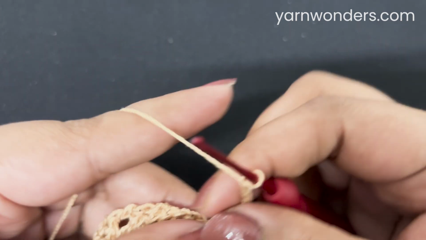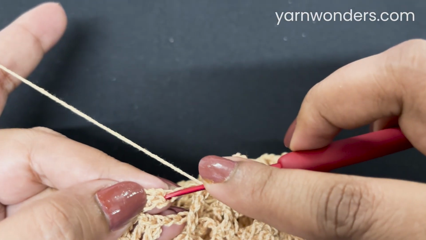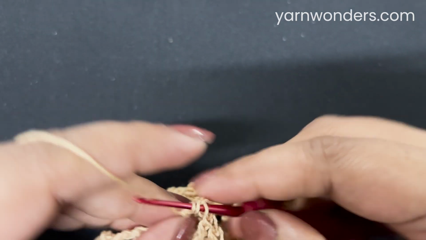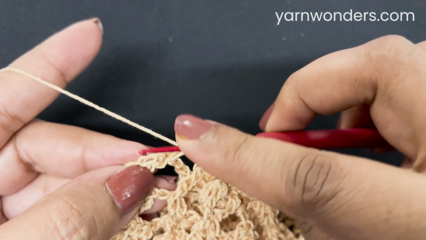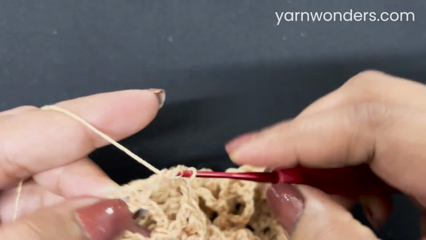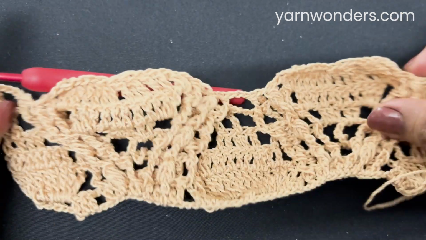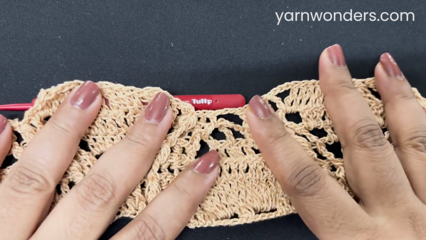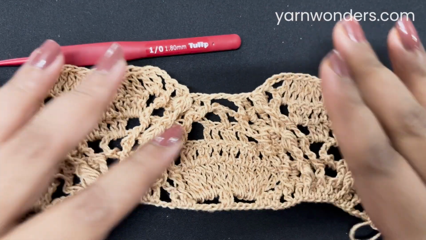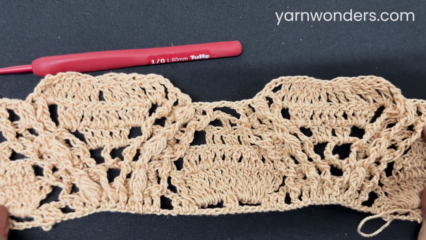Chain 3 and make 2 triple crochet stitches at the end of the row. So that completes the part 1. Okay, complete till this, and I'll meet you back tomorrow with part 2 of this particular stitch.